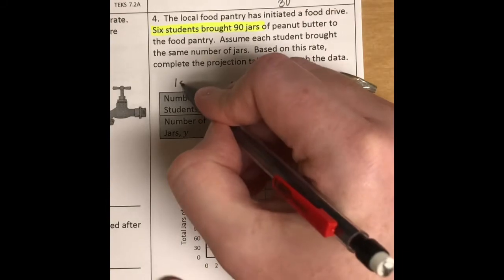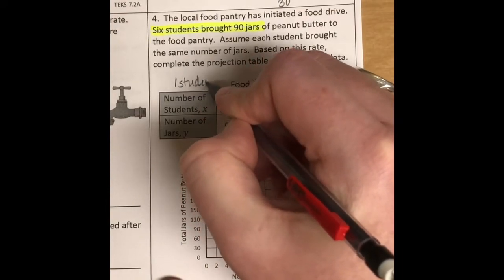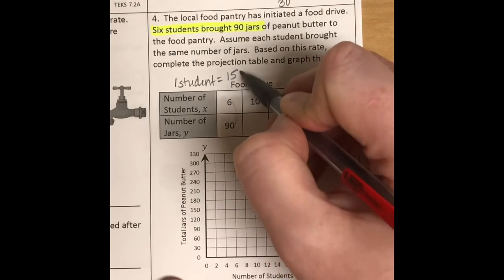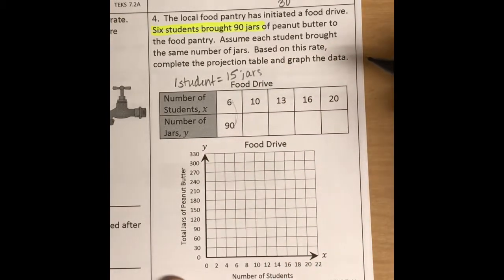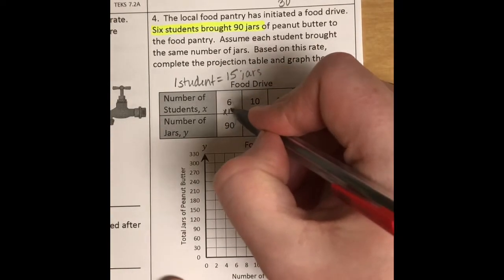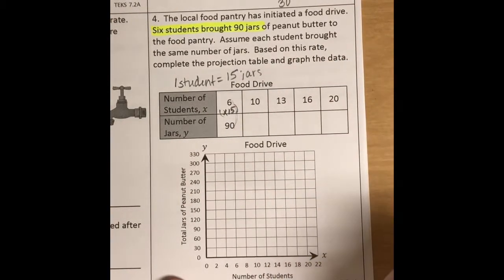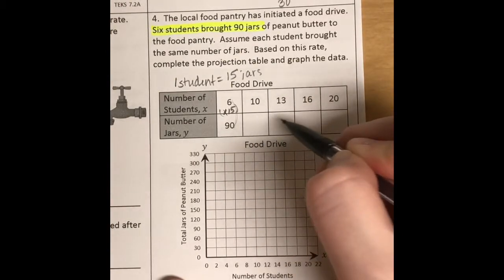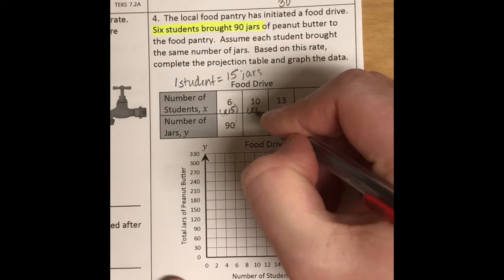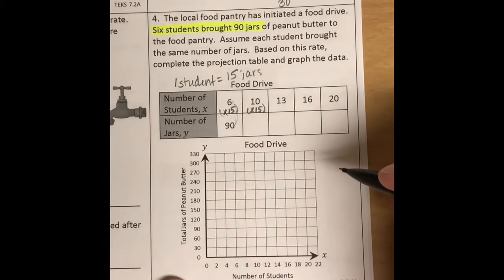So one student brought 15 jars. That means every kid brought 15 jars. So 6 times 15 is how I get 90. So guess what you're going to do with all of these numbers? The same thing. You're going to multiply every number by 15.